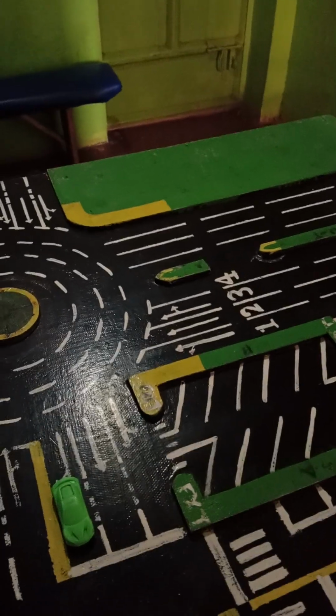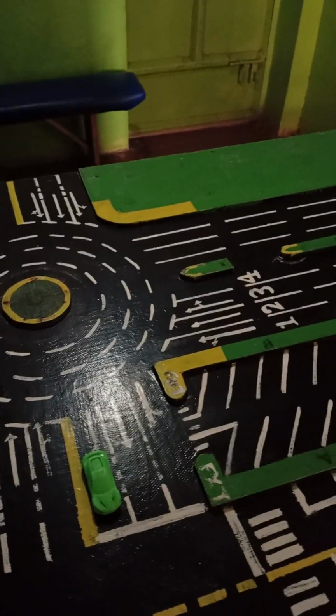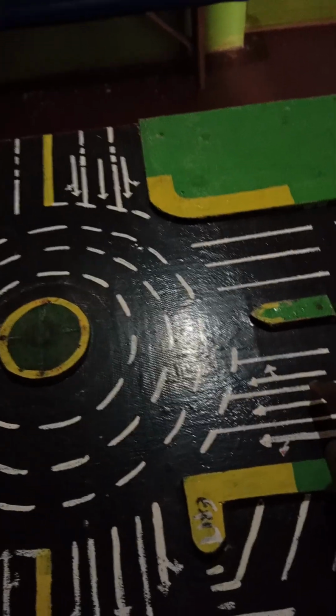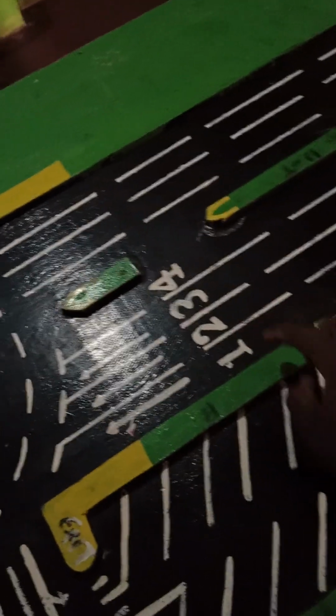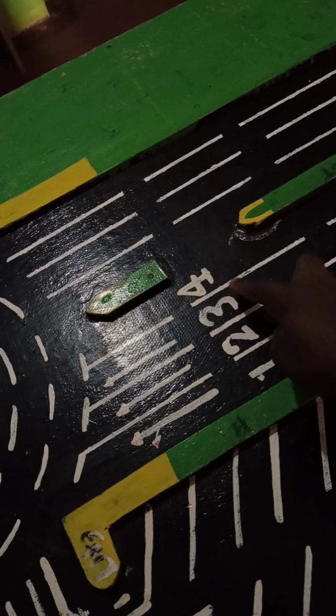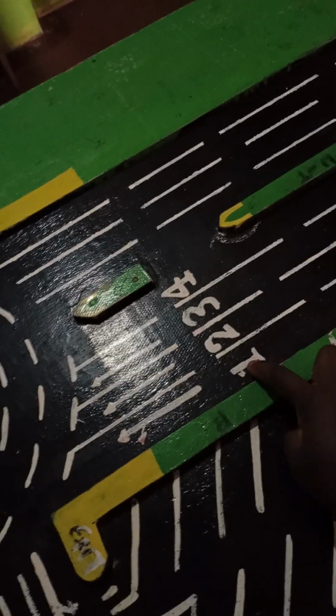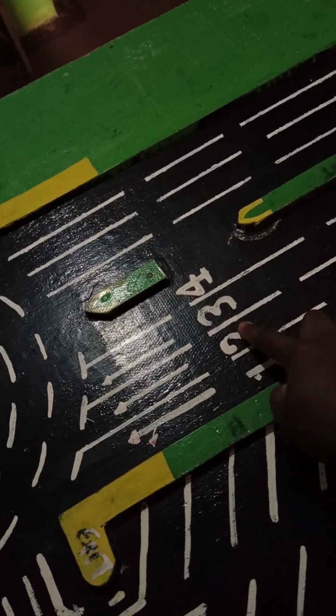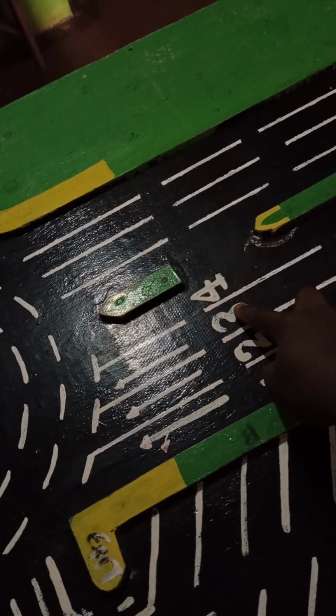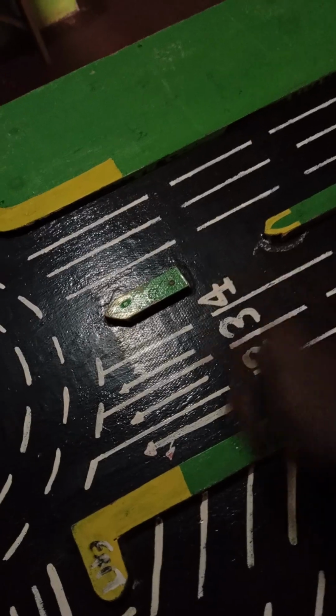Are we good? So that is movement along the major road. 2 options on lane number 1, 1 option on lane number 2, 2 options on lane number 3, and 4 options on lane number 4.